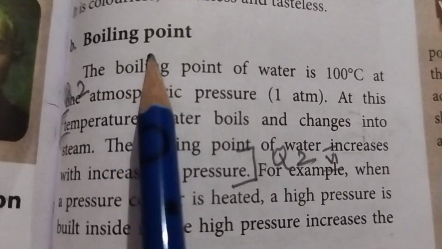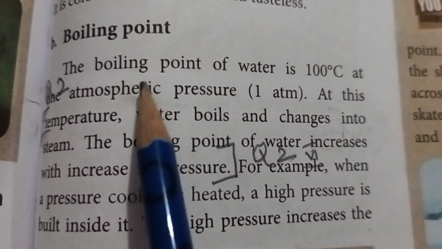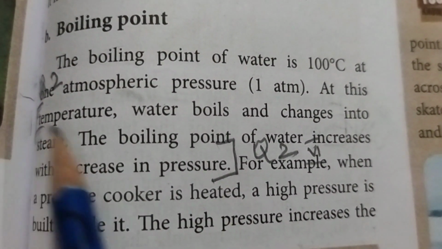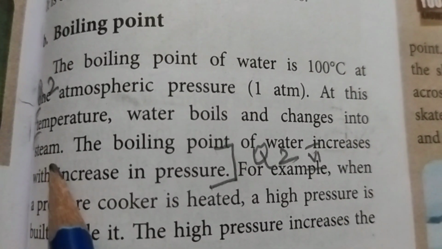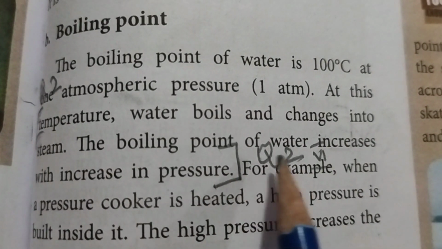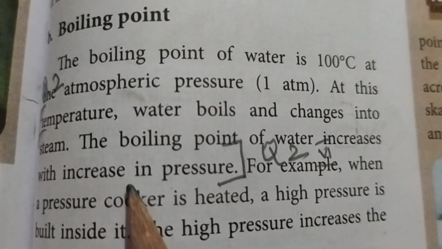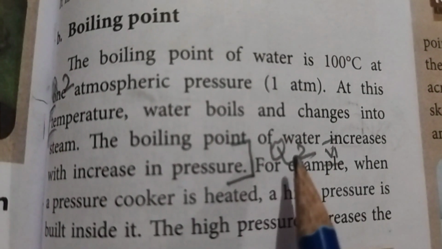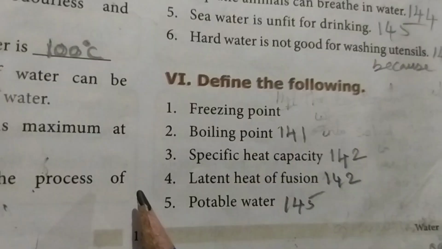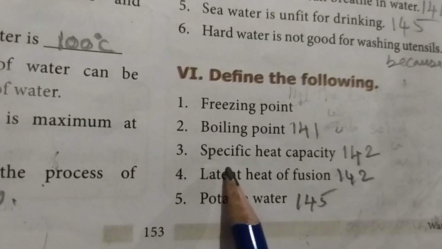141 la boiling point. In the third line: at this temperature, water boils and changes into steam. The boiling point of water increases with increase in pressure. Up to this, second question answer, sixth Roman letter la. Third question, specific heat capacity.